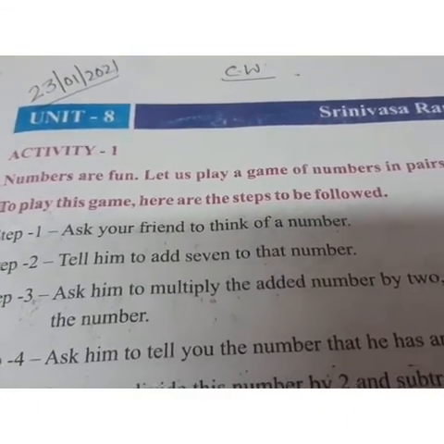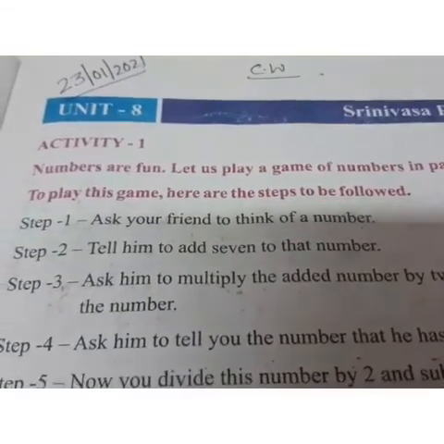Now here there is a number game to be played. Now we will also play the number game. Now suppose we take one number, 8.